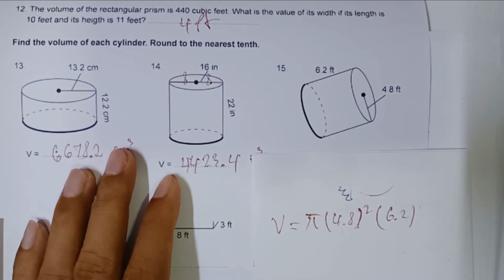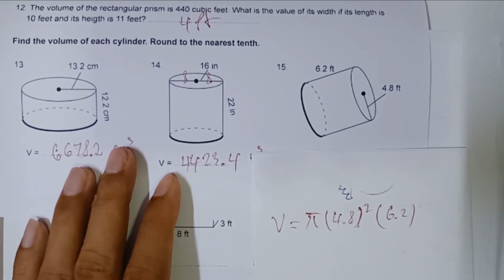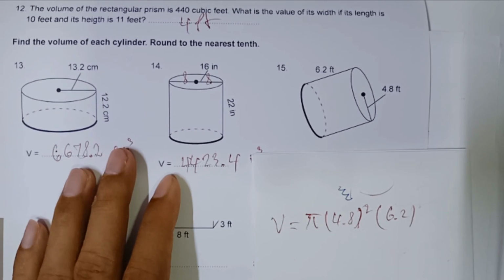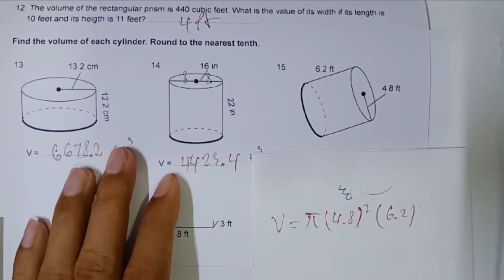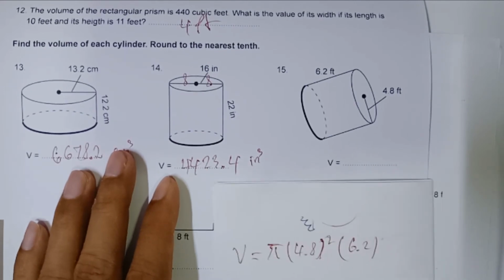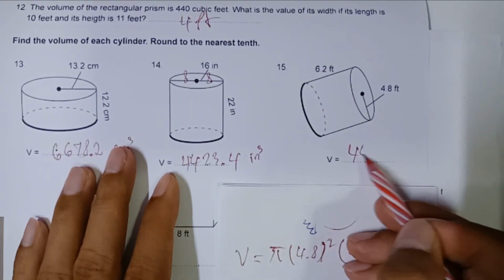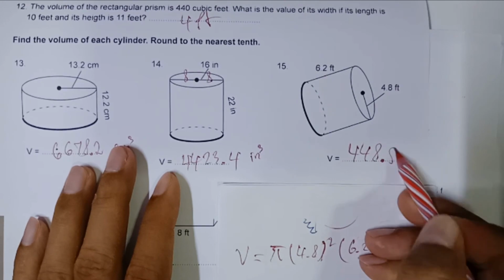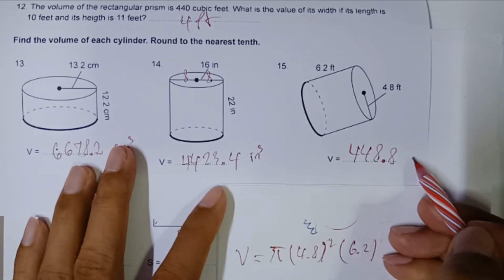So pi multiplied by 4.8 squared multiplied by 6.2, rounded to the nearest 10. That will give you 448.8 cubic feet.